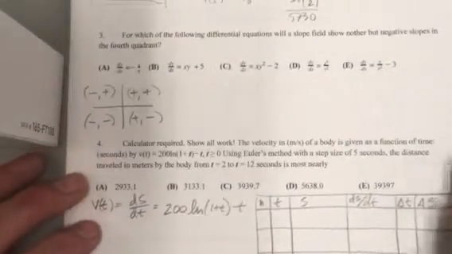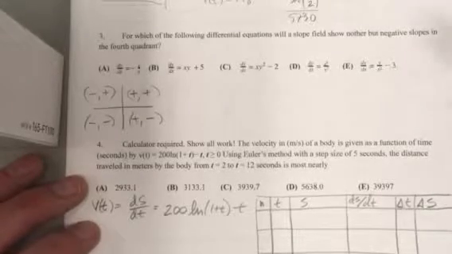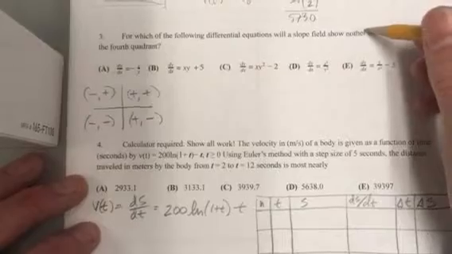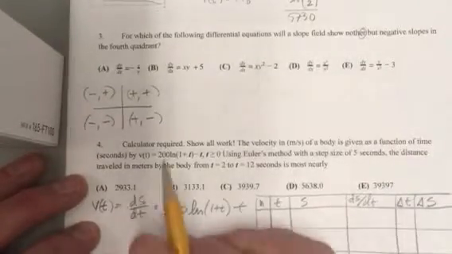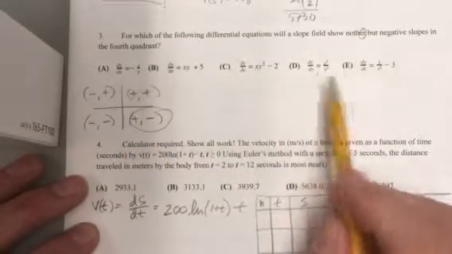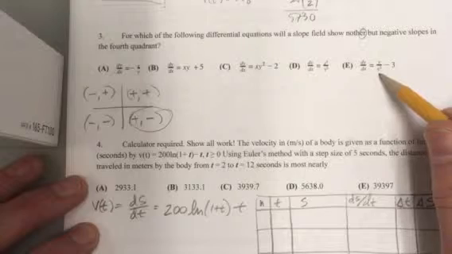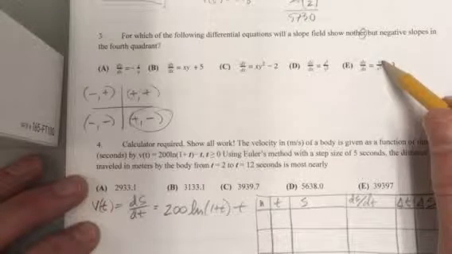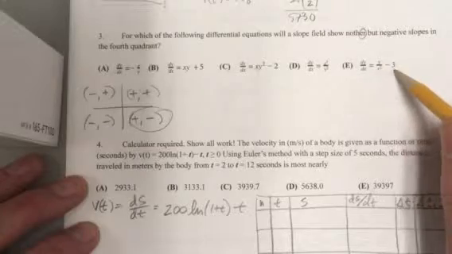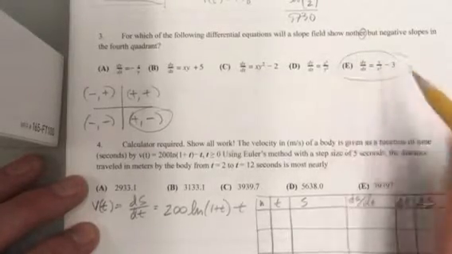On to number 3. For which of the following differential equations will a slope field show nothing but negative slopes in the fourth quadrant? Well, we know our signs. This is the fourth quadrant here. The only one of these that is going to give me negatives is this guy here, because the negative in the y will stay negative. The x squared is always going to be positive, and then subtracting 3 will always keep it negative.